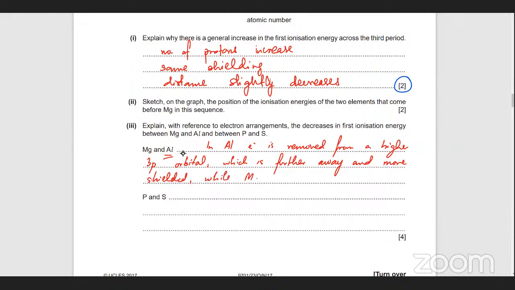While Mg electron is removed from a 3s orbital, ठीक है, वो लिख दो.